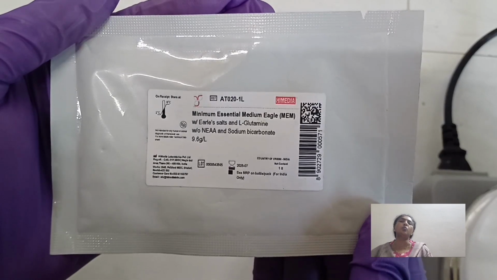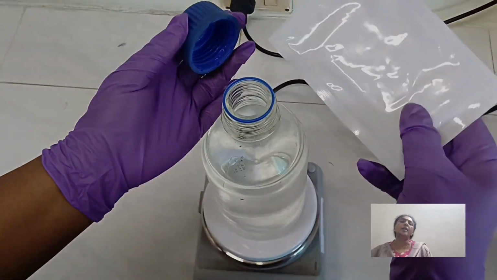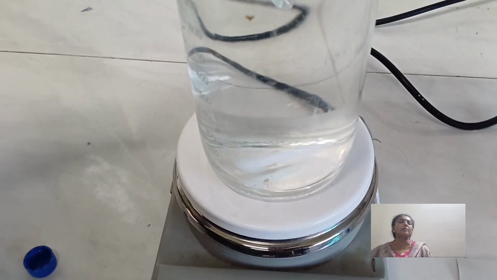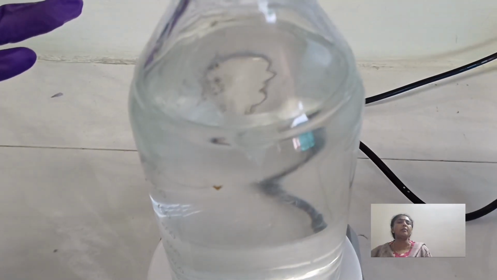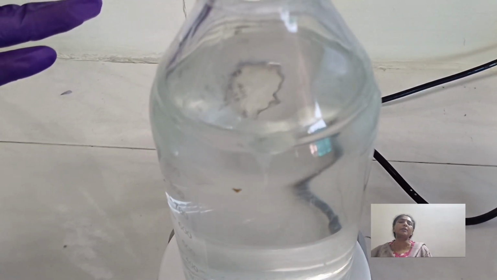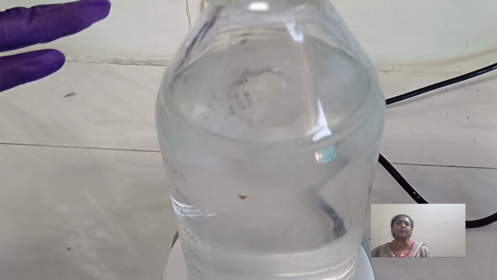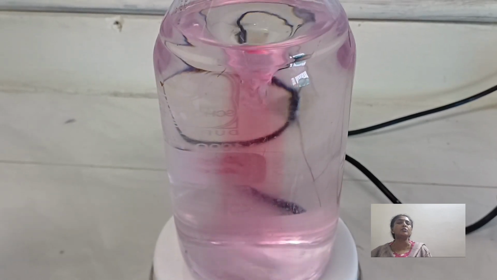For the preparation of 1 liter of MEM media, we have to use 9.6 grams of commercially available MEM powder, and we have to add this to the sterile double distilled water and make sure it is mixed thoroughly and the powder is completely dissolved in the water. After this, 2.6 grams of sodium bicarbonate is added to the solution and it is also mixed thoroughly.